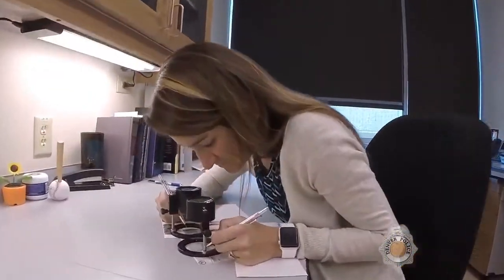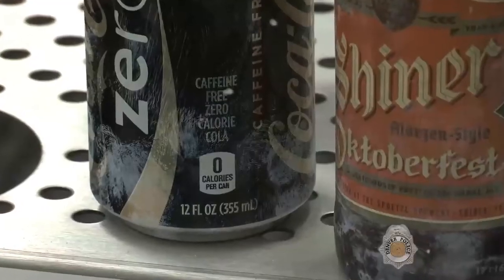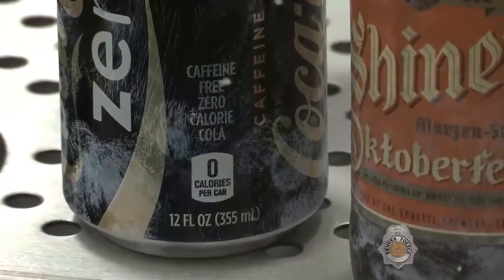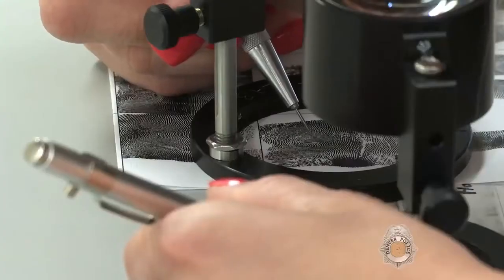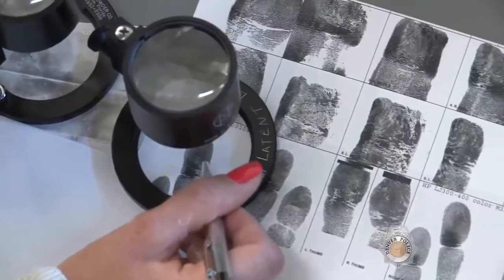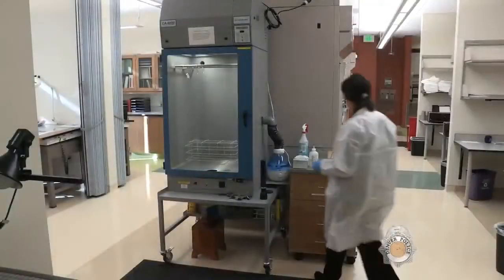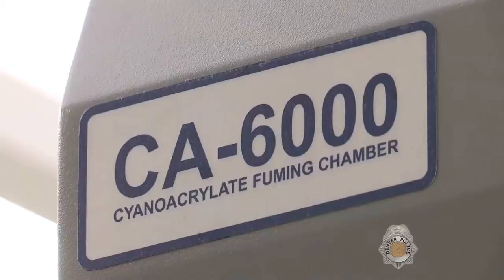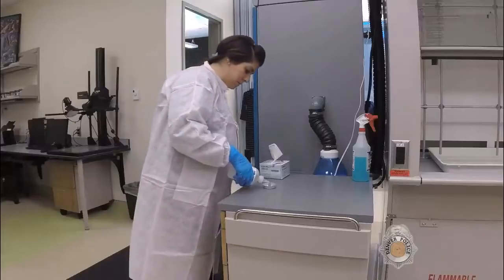The main responsibility of the latent prints unit is to process evidence for the presence of latent prints, then compare them to known fingerprints and palm prints. One of our main tools to develop latent prints is the cyanoacrylate fuming chamber, also known as a superglue chamber.